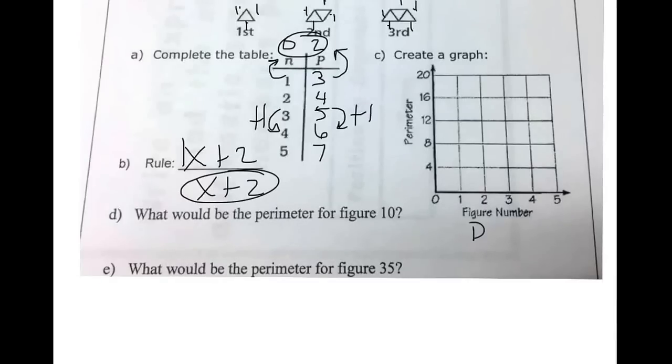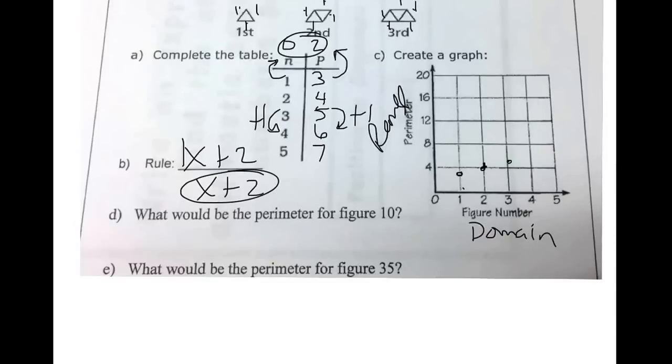In this case, this is our domain, or our independent. This is our range, or dependent. Over 1, up 3. Over 2, up 4. Over 3, up 5, and over 4, up 6, and over 5, up 7. And so again, you can see that makes a positive correlation as well.